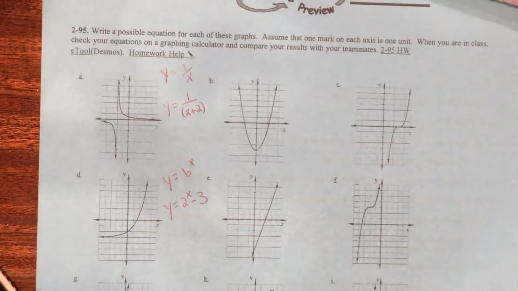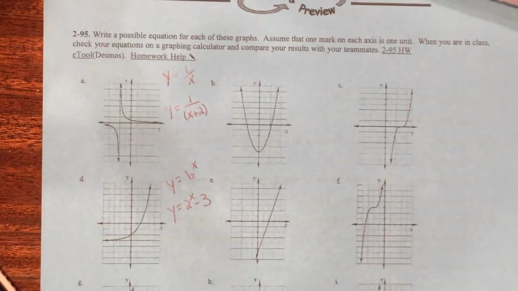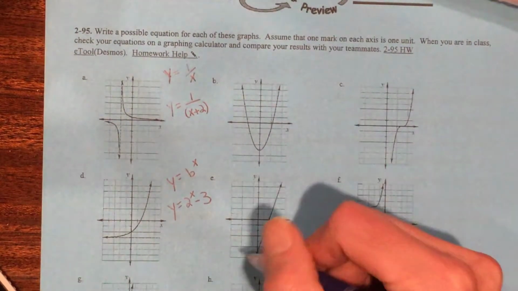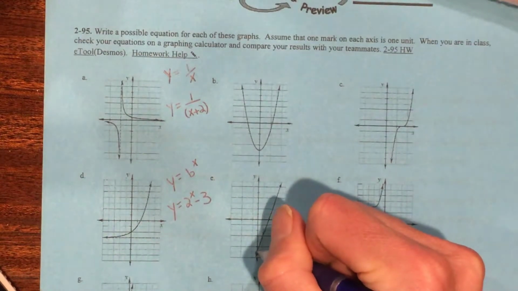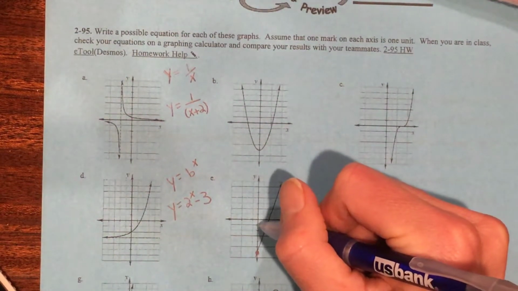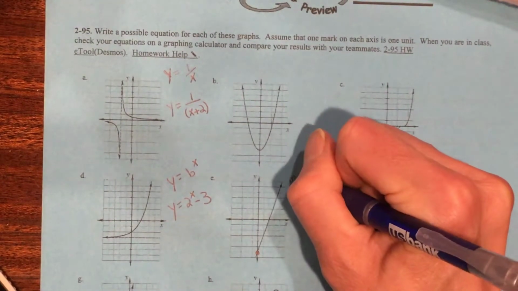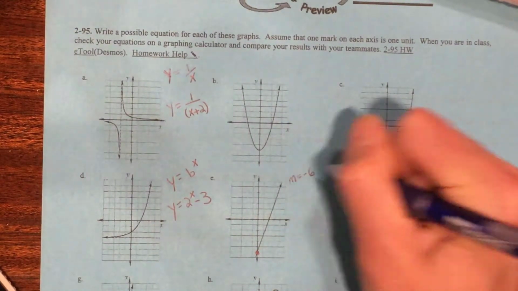Finally, on E. E's a straight line. So this one's actually a little bit of review from back in Algebra 1. And remember, slope-intercept form is how we write the equation for a graph. So first I'm going to find the intercept here. It's down 1, 2, 3, 4, 5, 6. So our intercept, or b, is -6.